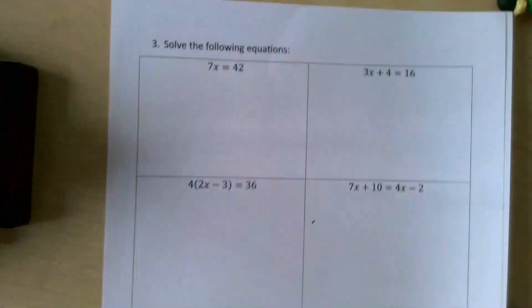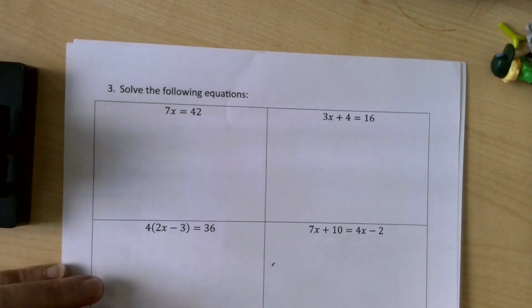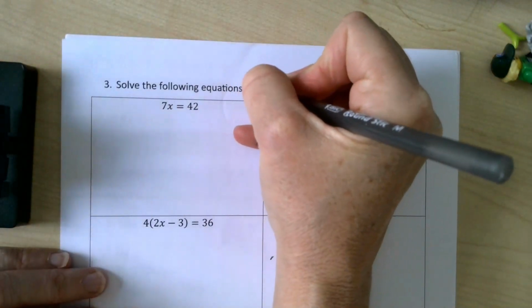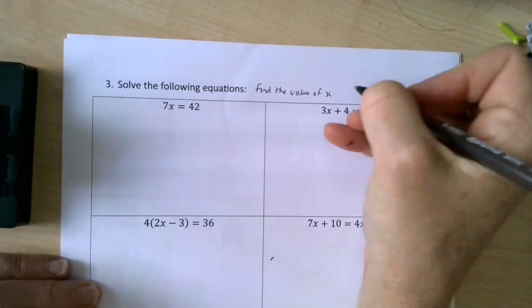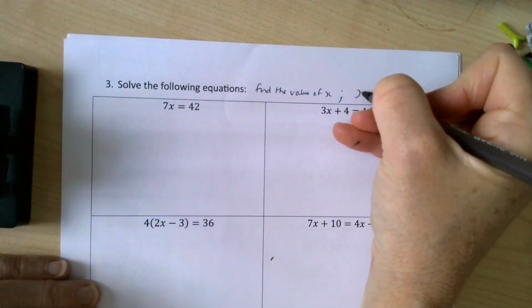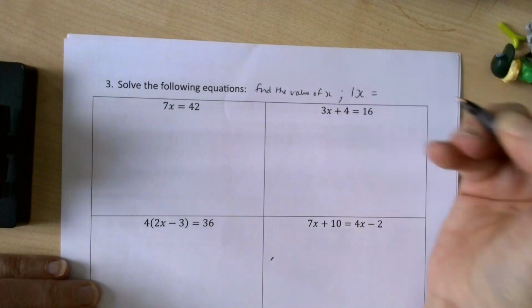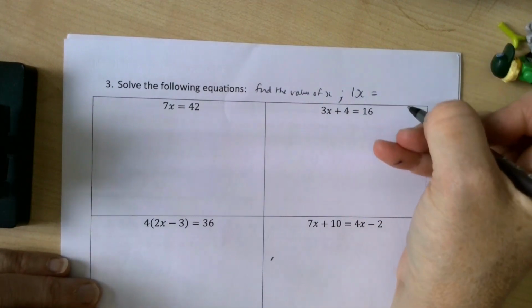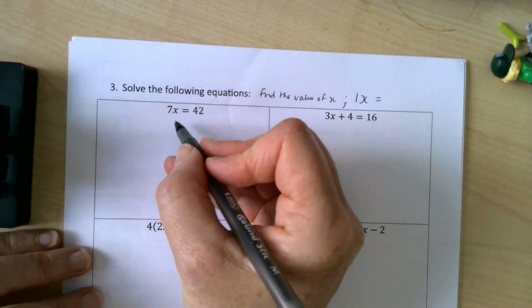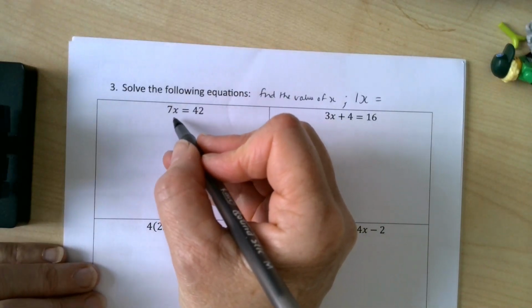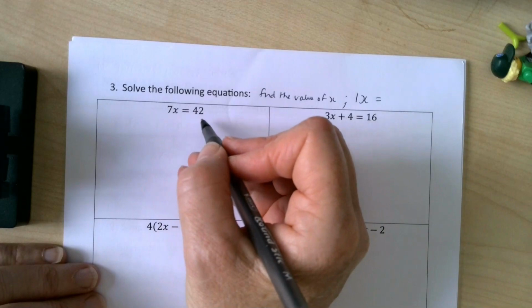Okay? Now some equations. So the thing with equations is we always want to find the value of x. So that means we always want to end up with x equals, and really it's 1x equals something, because then that will give us the answer. So we're trying to find the number, the value that x has, so that 7 times that number gives us 42.